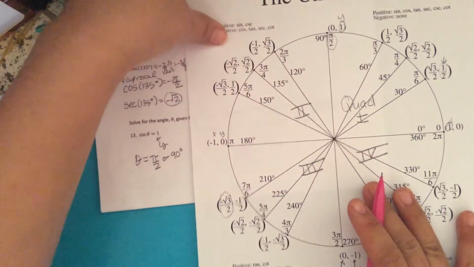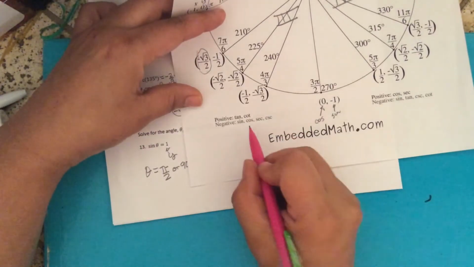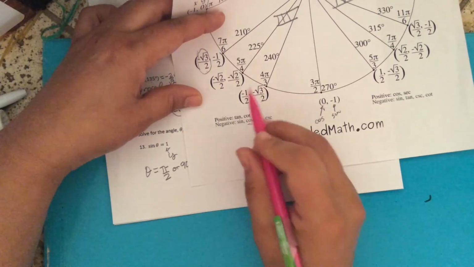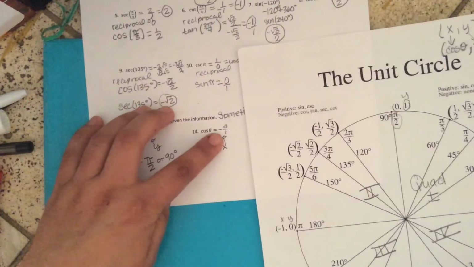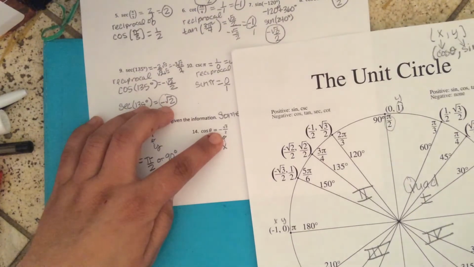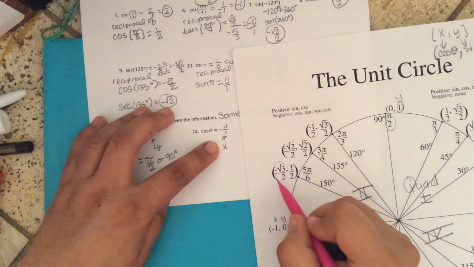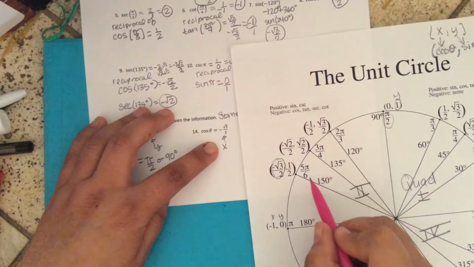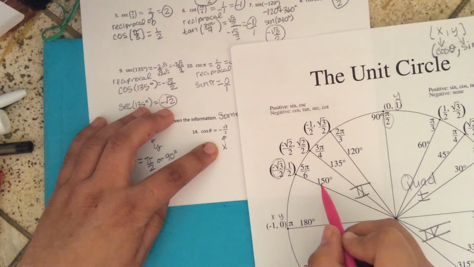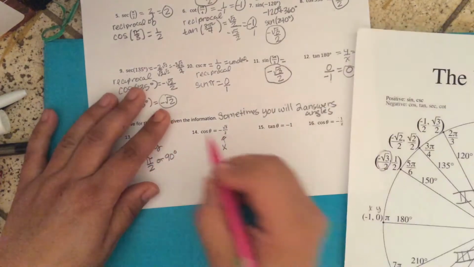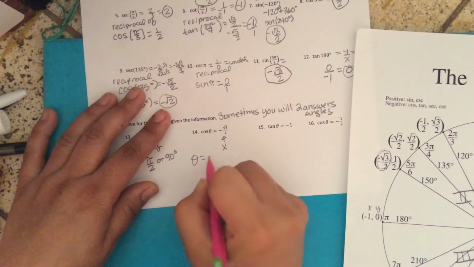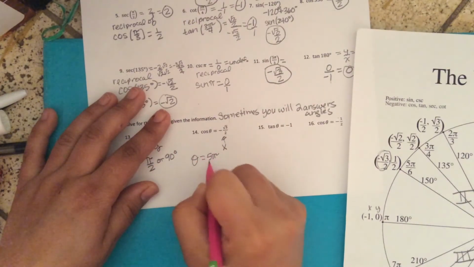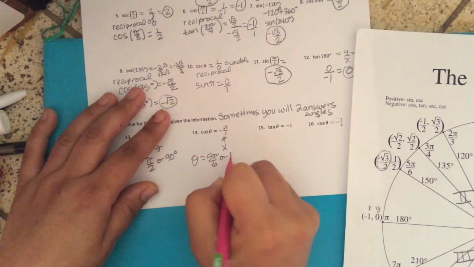And the cosine is also negative in the third quadrant, so we have to find it over here too. So you go to negative square root of 3 over 2. That's your x value right here. So what angle is that? 5 pi over 6 and 150. So theta is equal to 5 pi over 6, or 150 degrees.